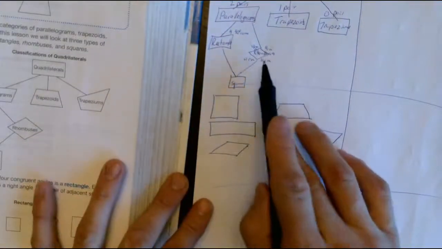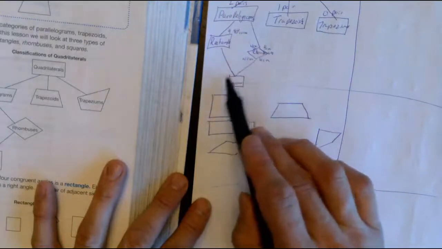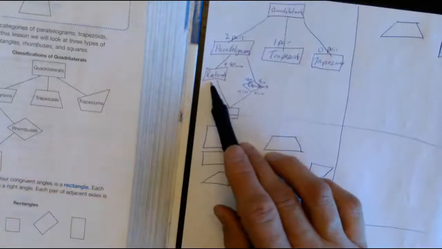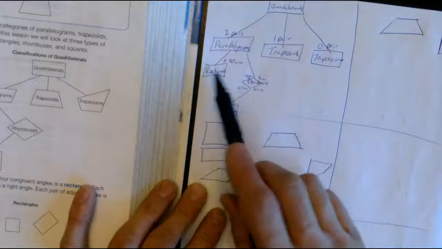A square is a rhombus because it fits the rhombus rules. Has the same length on each side. A square is a rectangle. I know they didn't teach you that in kindergarten, but I'm teaching you now. A square is actually a rectangle. It's got 4 right corners.